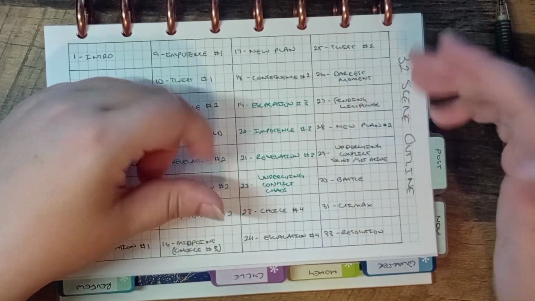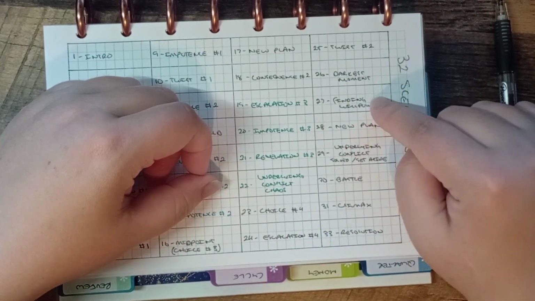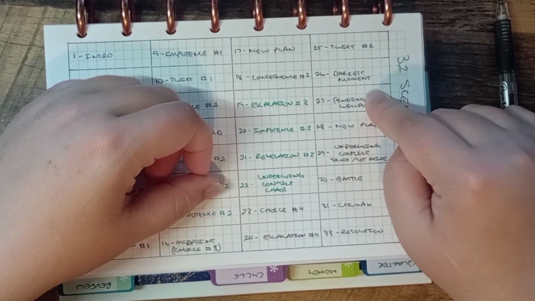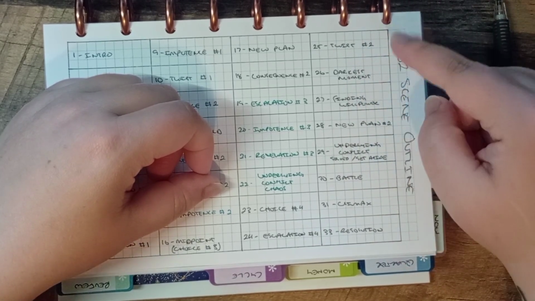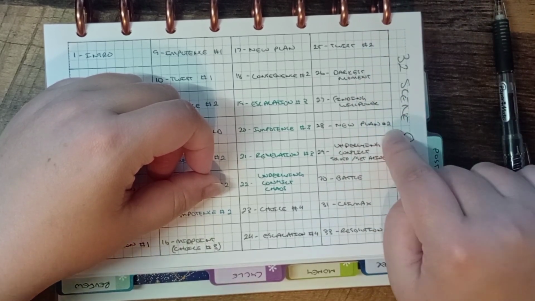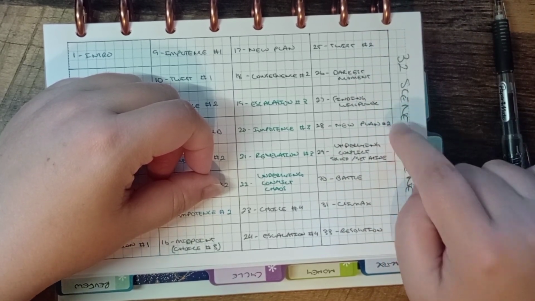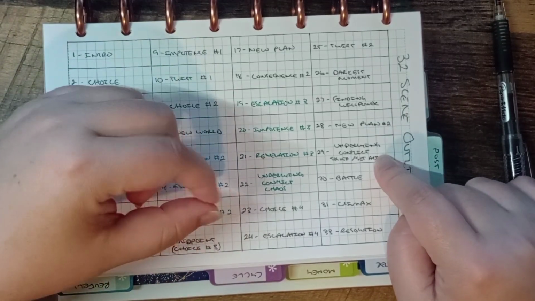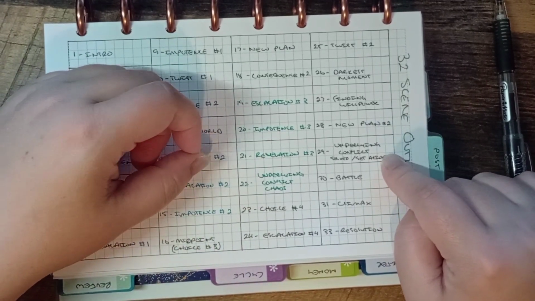Or, you know, it could be finding willpower in other people. It could be somebody else helping, but it's about finding the willpower to step forward one more time. And then it's to create the new plan, so new plan number 2. And then the underlying conflict needs to either be solved or set aside here.